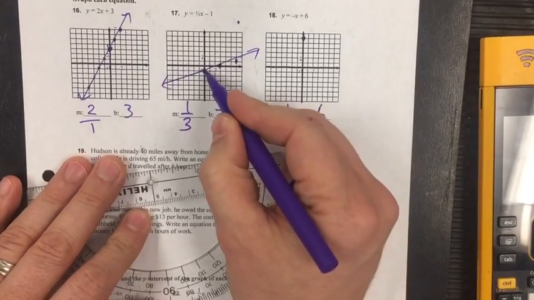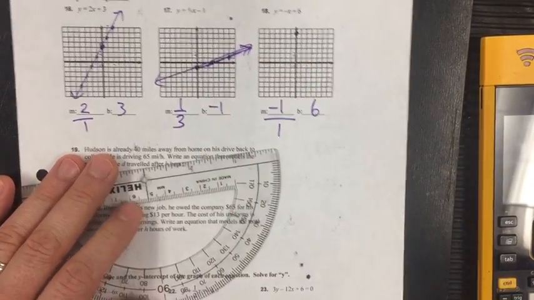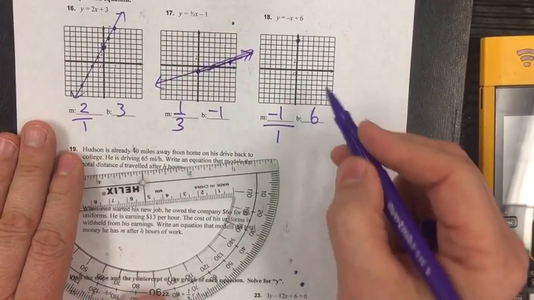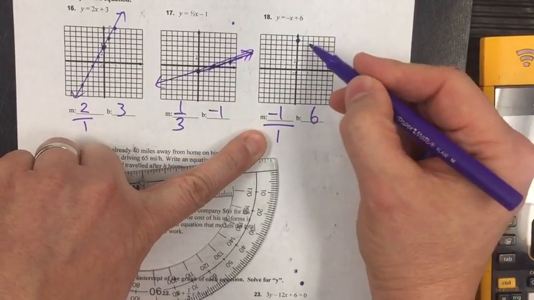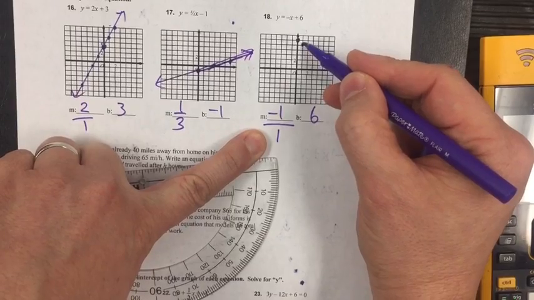Yeah, my line's kind of crooked there. Let me go up there. Okay, number 18. We went up 6 already, and now this is down 1, 1 to the right. So down 1, 1 to the right.